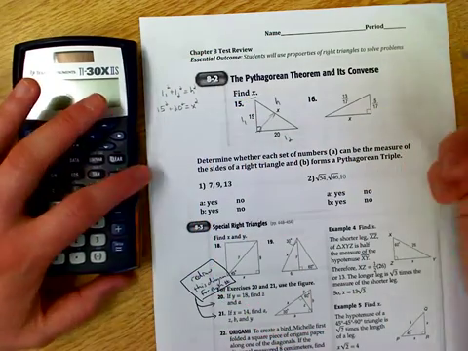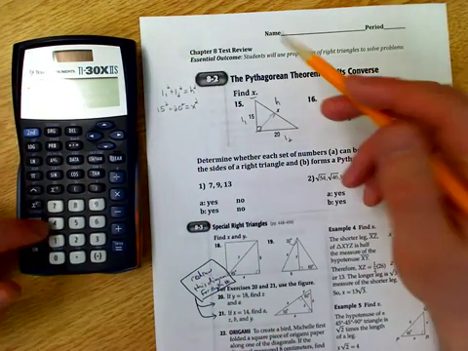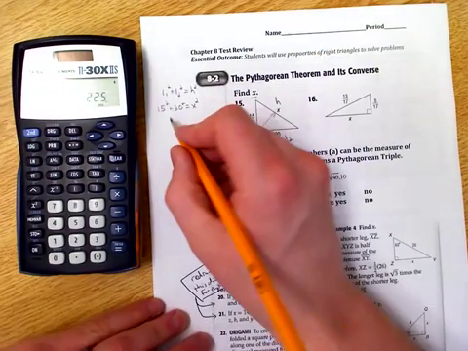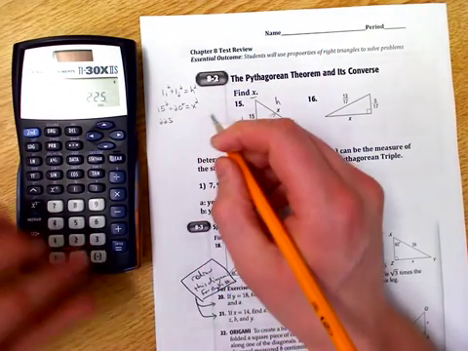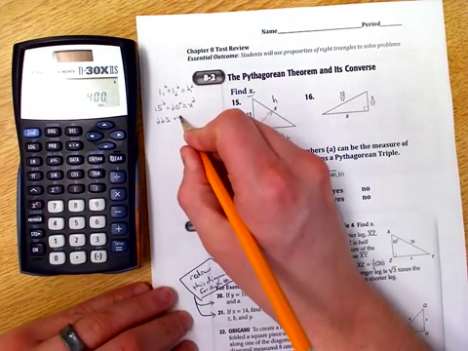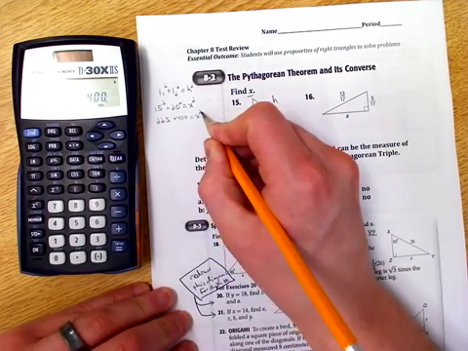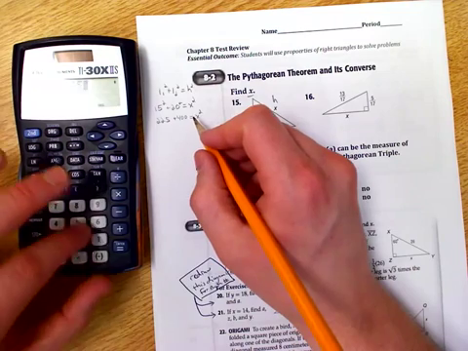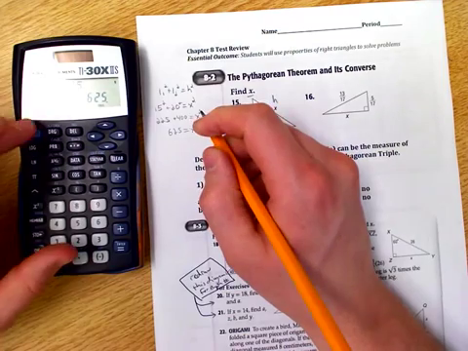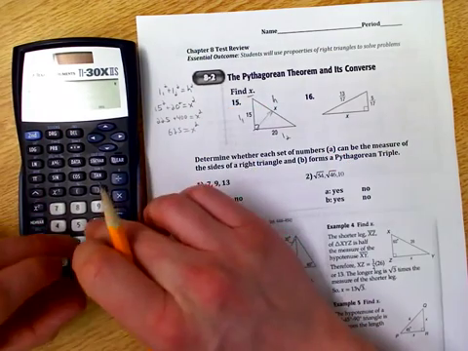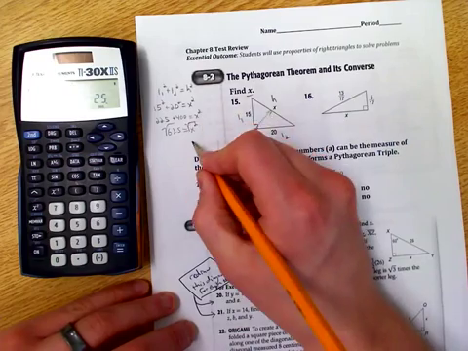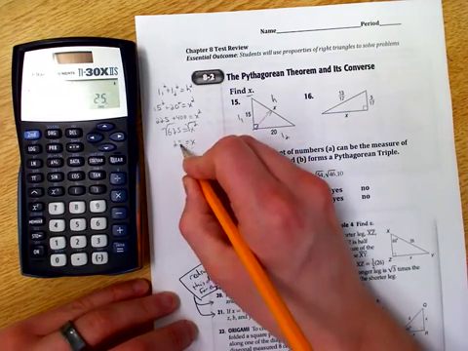All right, so this is not a yes or no question. This is find those values. So 15 squared, that's 225. 20 squared, that's going to be 400. Now I add those together. That gives me 625 equals x squared. Now I take the square root of both sides. So x is 25.